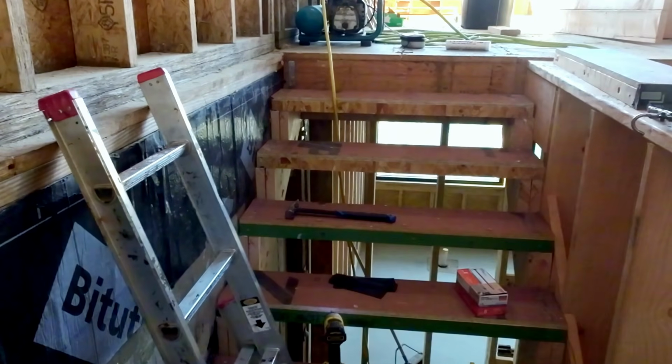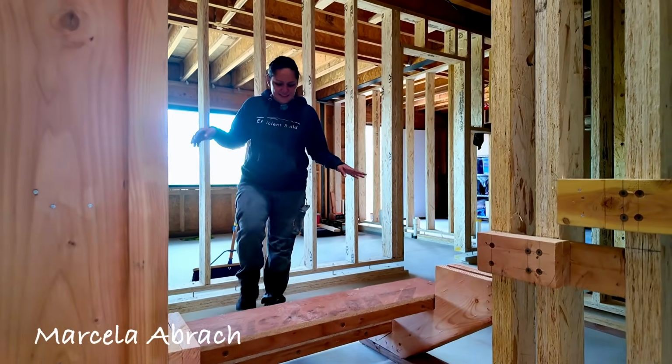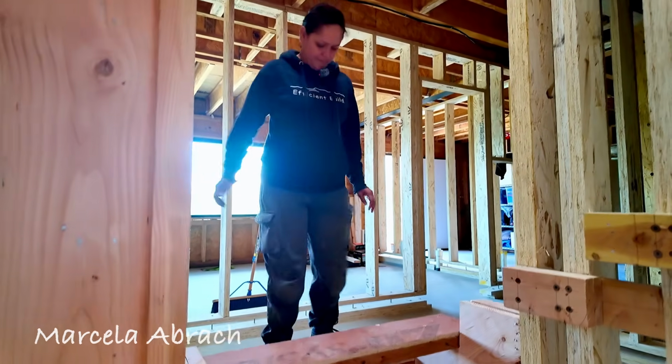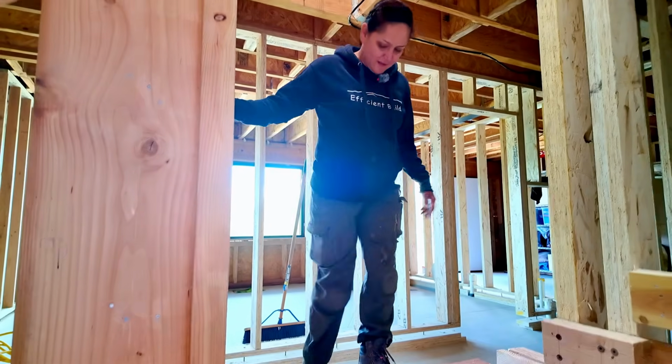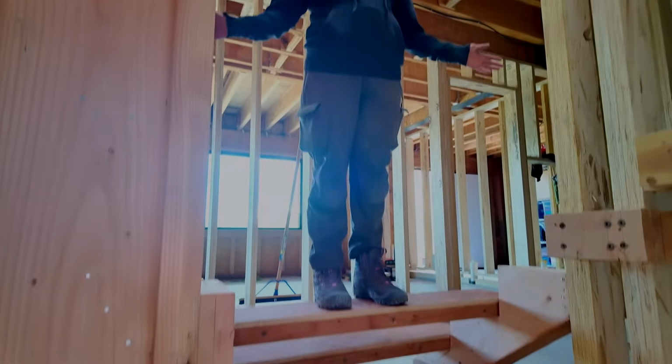It's time to test our steps for the very first time, so let's see how it goes. They feel super solid and they are not even screwed to the stringers yet, so very nice.